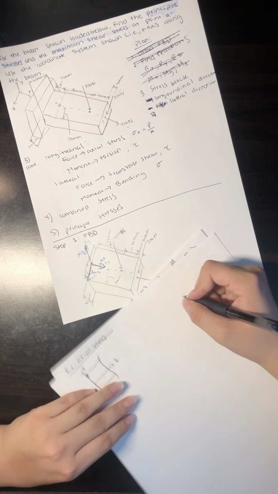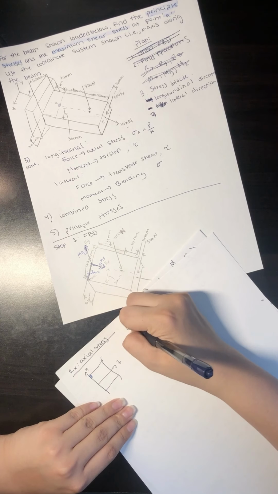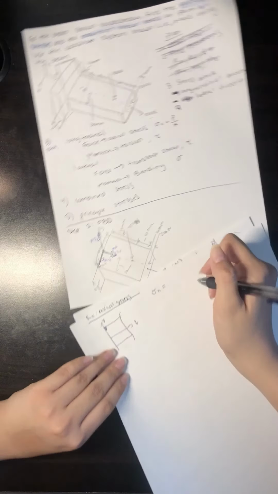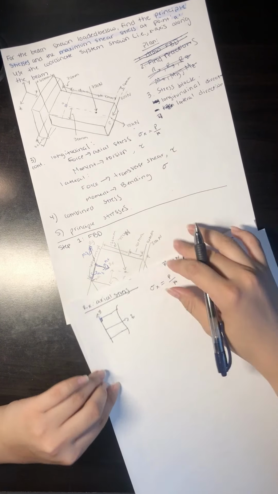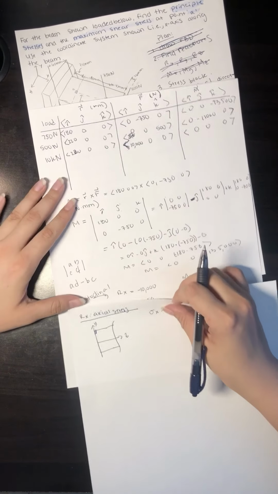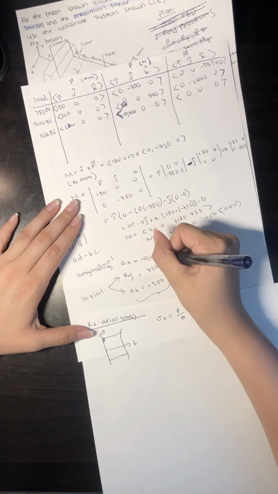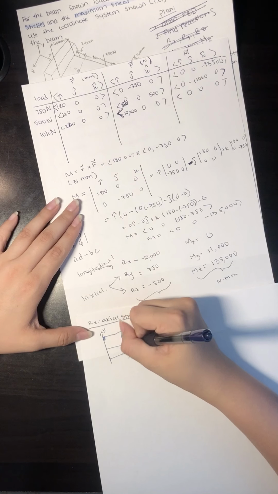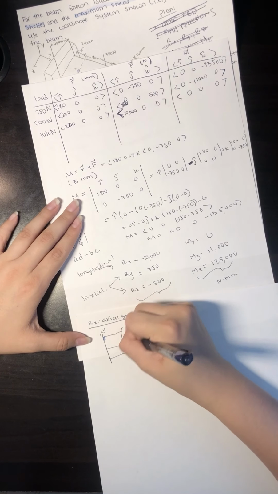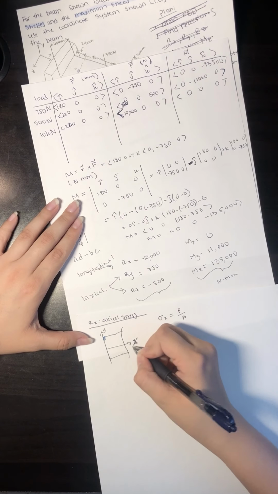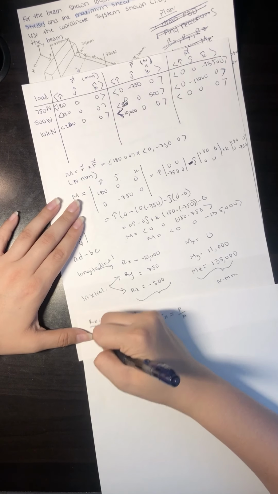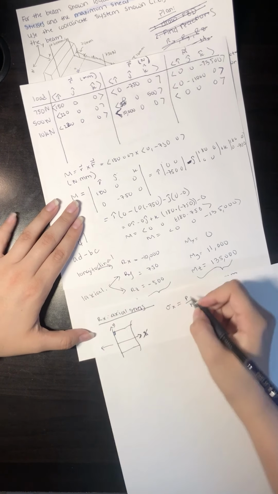Alright, and then finding our stress, so our stress in the x direction. We also have to know that it's P over A. Where's our P? Our P is given right here, the stress in the x direction, so it's negative 10,000. I'm sorry, this is x. Negative 10,000 in the x direction, so it's going to be opposite of where this x is pointing, so it's going to be this way.